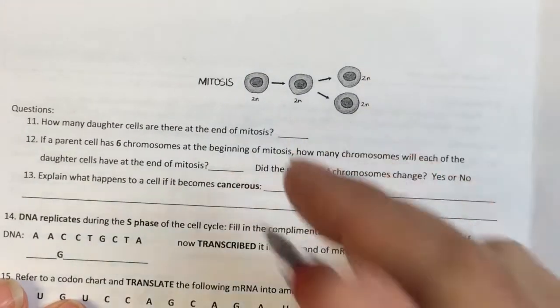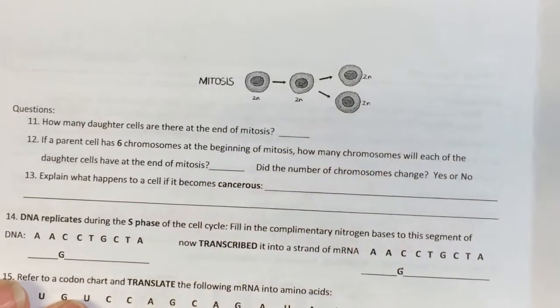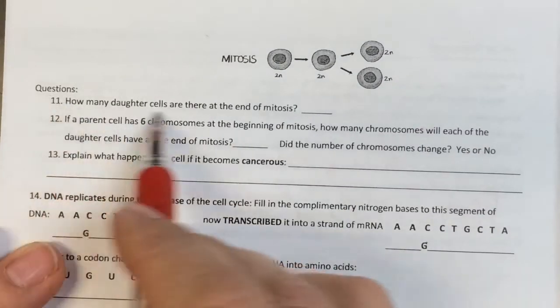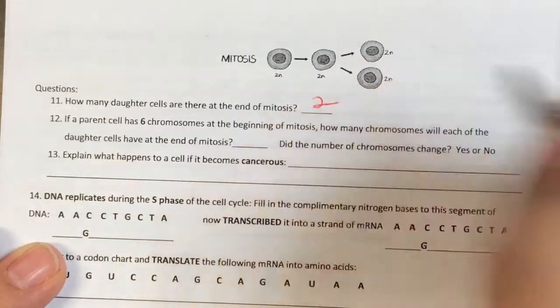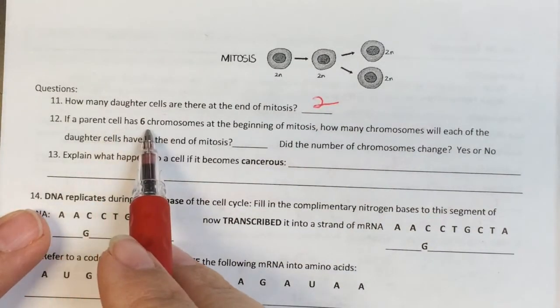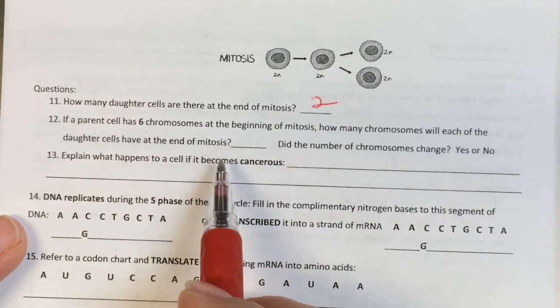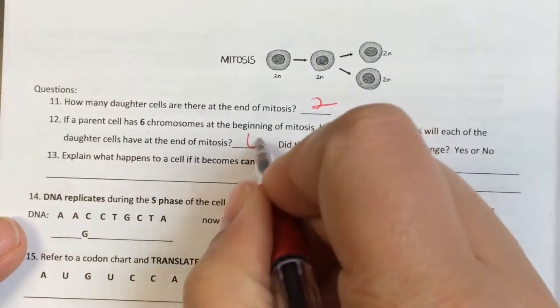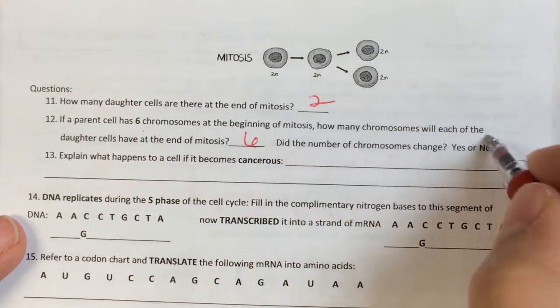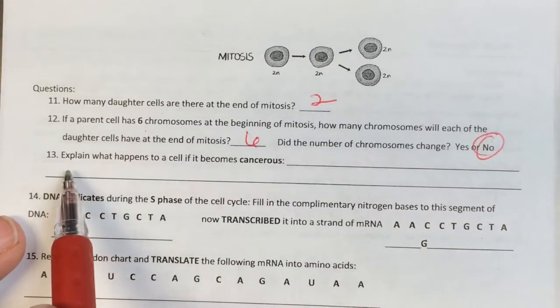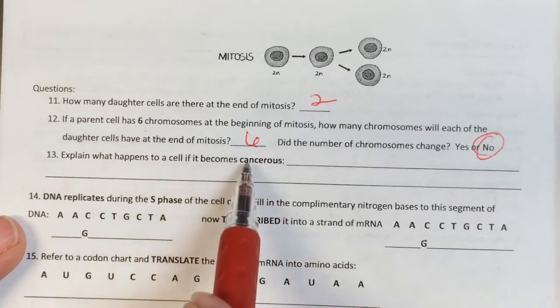And so here's an awesome picture. We started with 2N, we ended with 2N. Awesome. How many daughter cells are at the end of mitosis? 2. If a parent has 6 chromosomes at the beginning of mitosis, how many will each daughter cell have at the end of mitosis? Again, it's the same. So 6. Did the number change? No, it's the same.